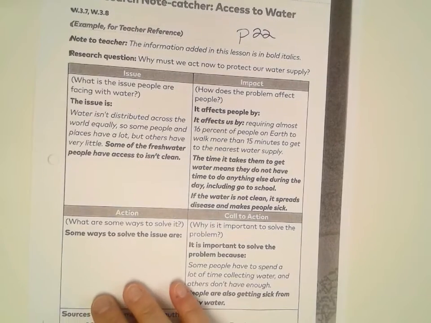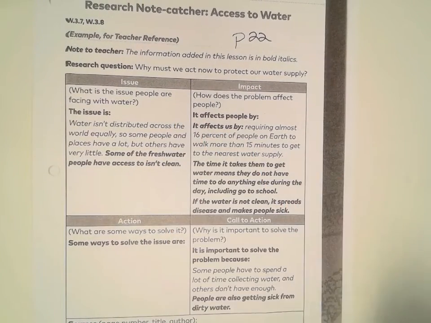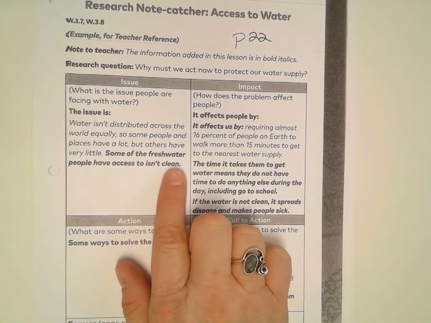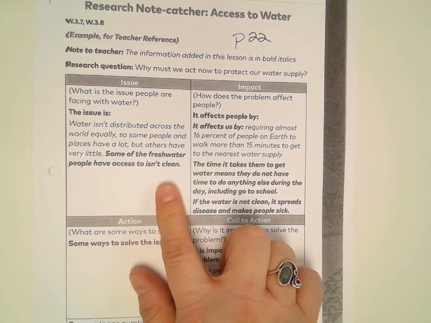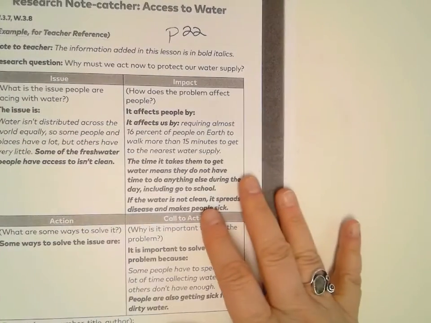So in the issue, what's the issue for this one? Well, water isn't distributed across the world equally, so some people and places have a lot, but others don't. Some of the fresh water people have access to isn't clean. So they might have fresh water, but it's not clean.